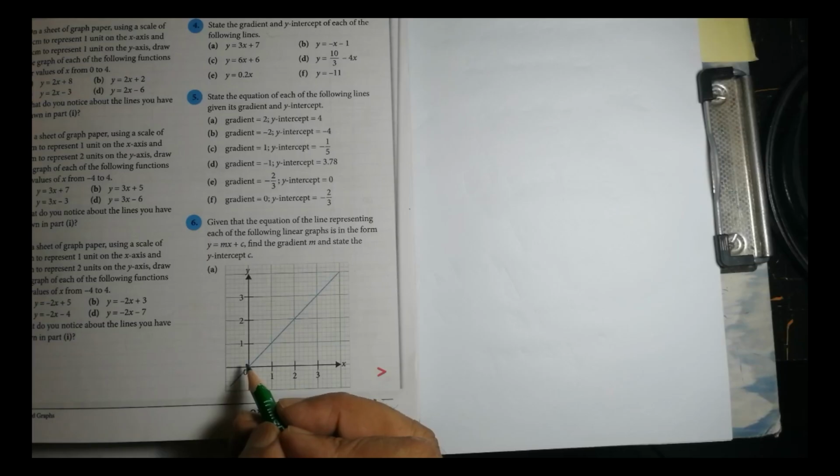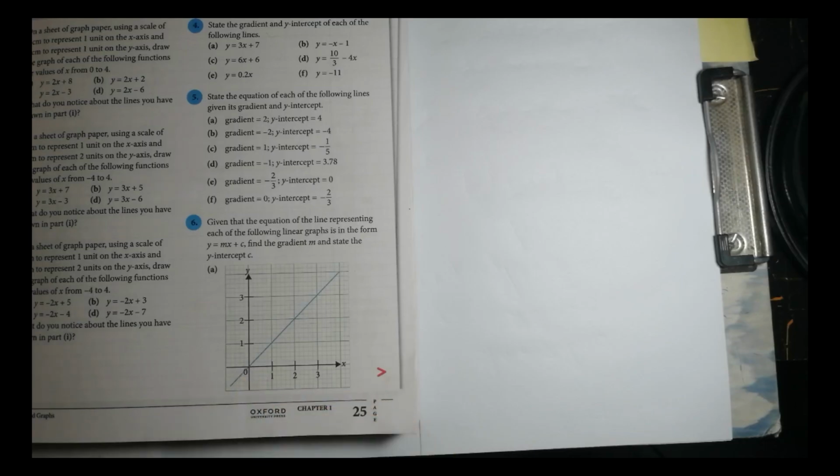So actually this is a line which is passing through the center. It means it is passing through the point 0, 0. Point 0, 0 means that its y-intercept is 0, because in 0, 0 the y coordinate of the point is 0, so the y-intercept is 0 for this equation.